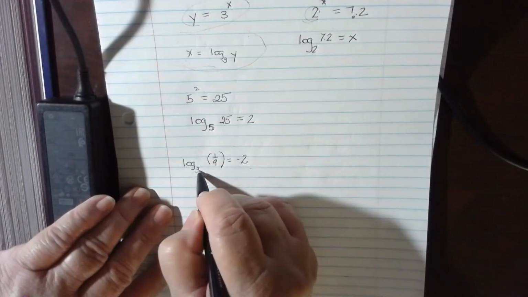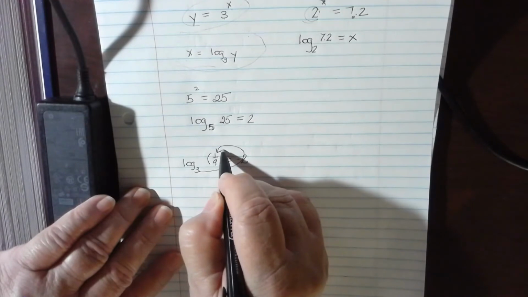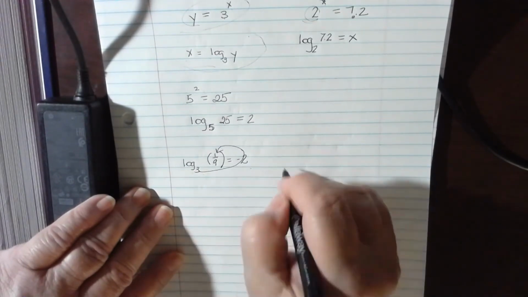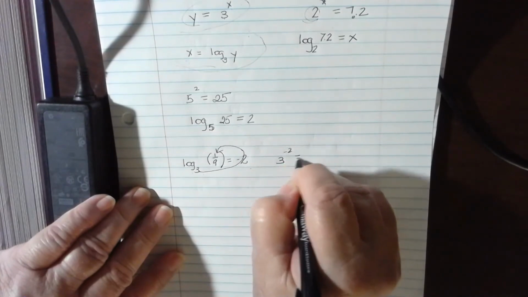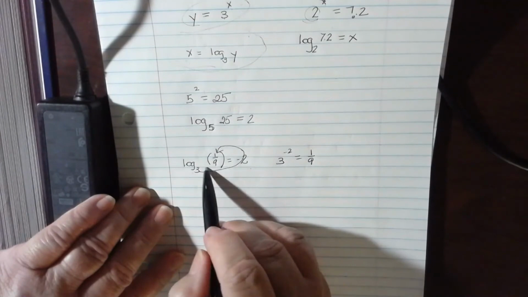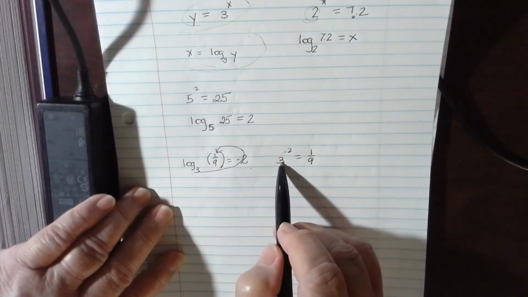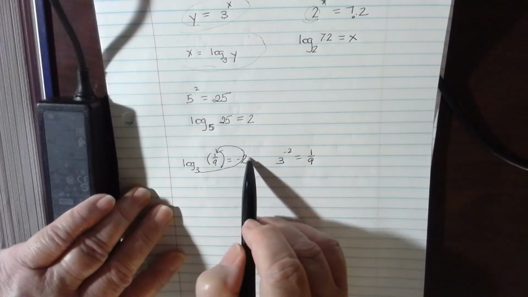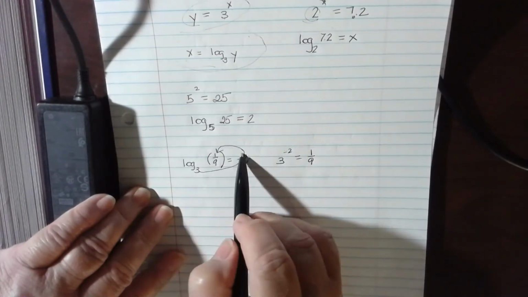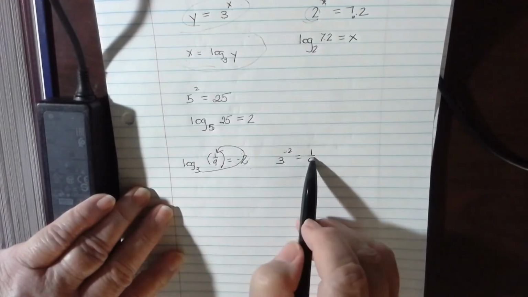Watch me. If you start here, swirl here, back to here: 3 to the -2 equals 1/9. Now, it's the same thing. Whatever's the base of the log is going to be the base of the exponential. Whatever the log was equal to is going to be an exponent, because a logarithm is an exponent. And you've got one number left and one spot left.